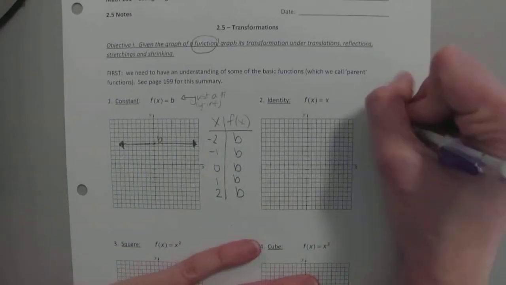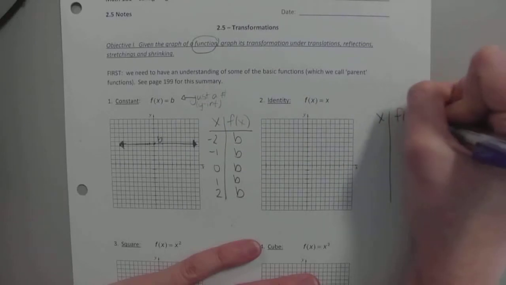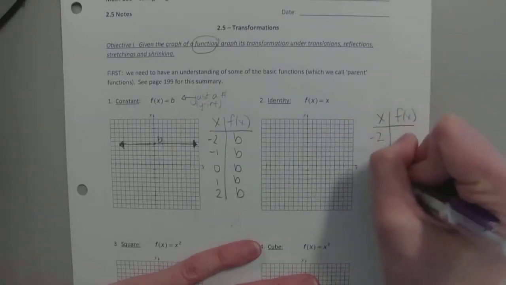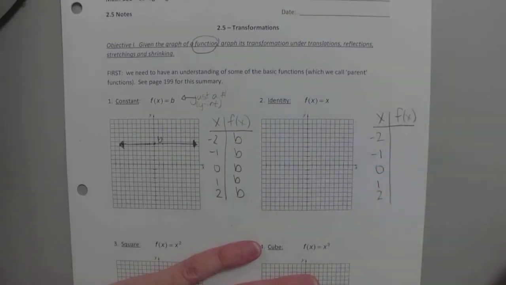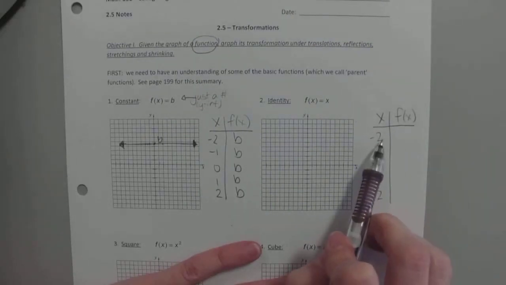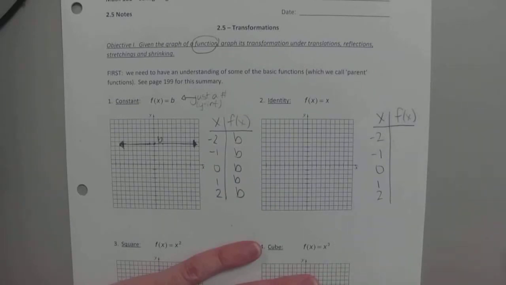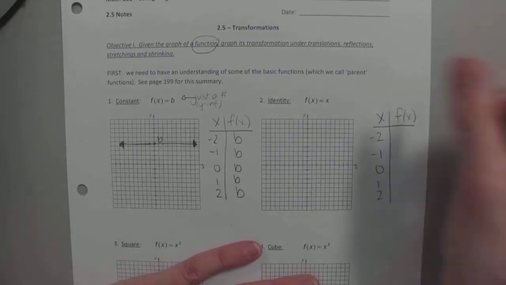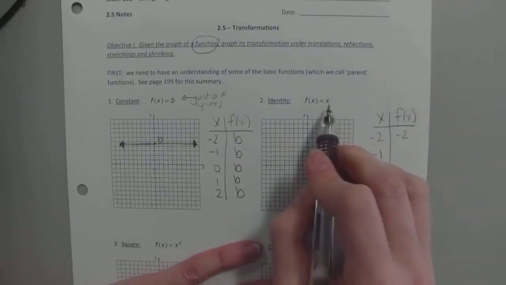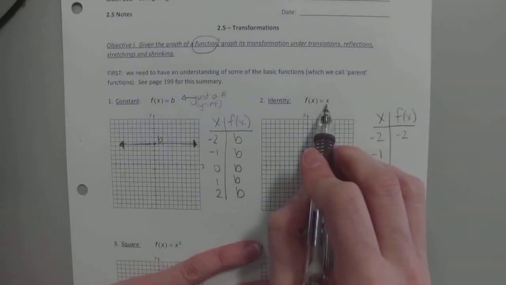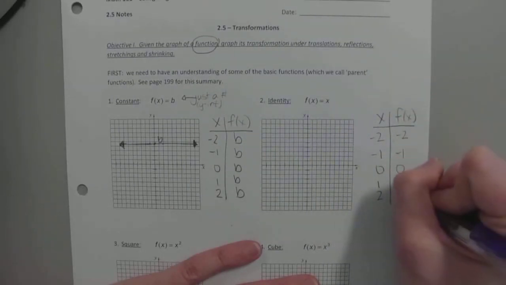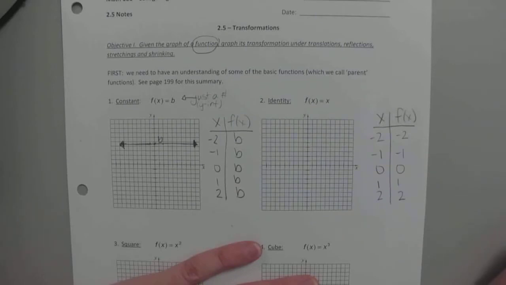So we're going to do a T-chart for him. I'm going to pick the exact same x values that I did over there. So -2, -1, 0, 1, 2. And then how do we come up with the y values? Well, remember, the whole idea is you plug the x in, and that's going to be your function. Well, if you plug -2 in for x, what do you get? -2, right? If you plug -1 in for x, what do you get? -1. If you plug in 0, you get 0. If you plug in 1, you get 1. And if you plug in 2, it's called the identity function for a reason.